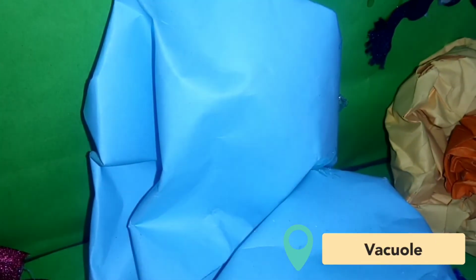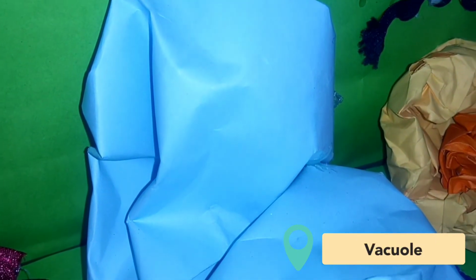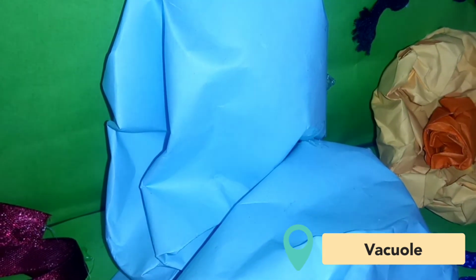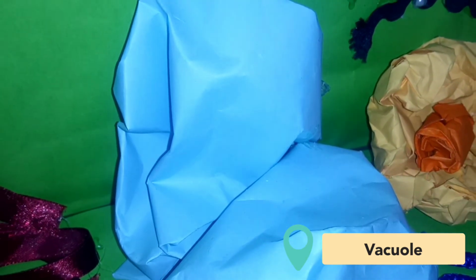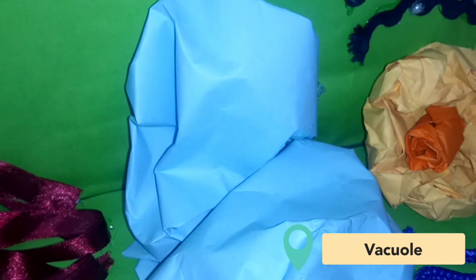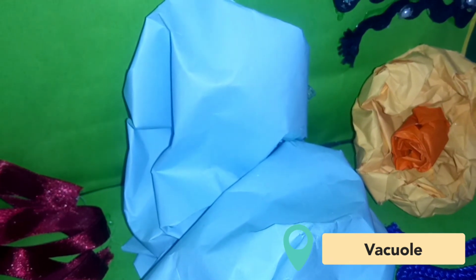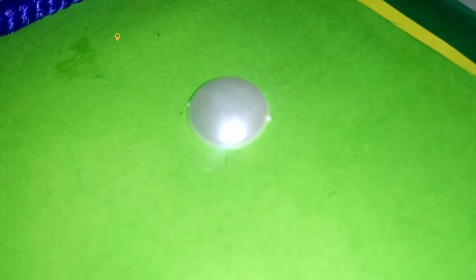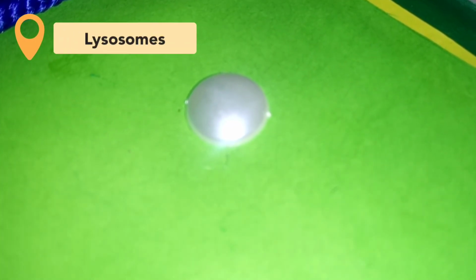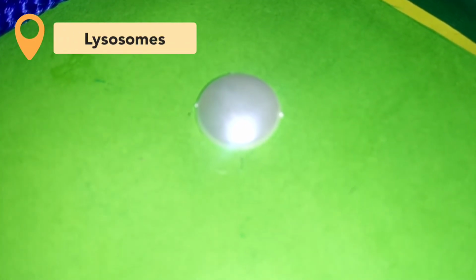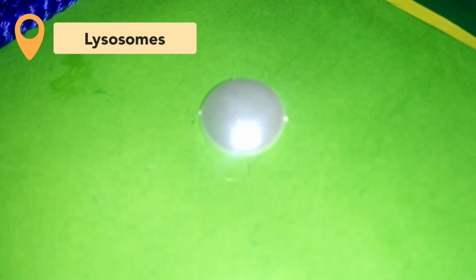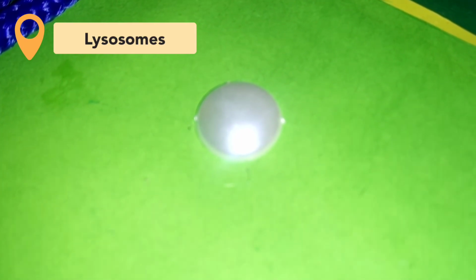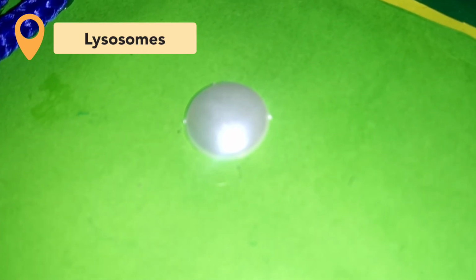Vacuole. Its main function is the storage. It stores food, water, metabolic and toxic waste. Also, it stores a large amount of food or sugars in plants. Lysosomes. It contains chemicals that can break down materials in the cell. They break down damaged or worn out cell parts.